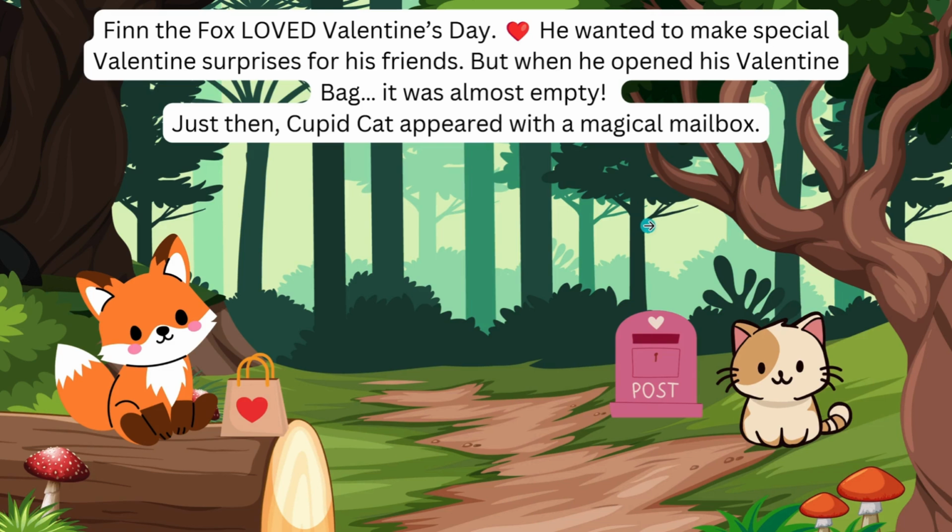Finn the Fox loved Valentine's Day. He wanted to make special Valentine surprises for his friends. But when he opened his bag, it was almost empty. Oh no! Can you say, oh no? Oh no! Good job. Just then, Cupid the cat appeared with a magical mailbox.